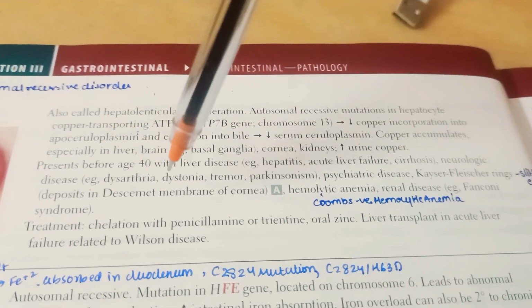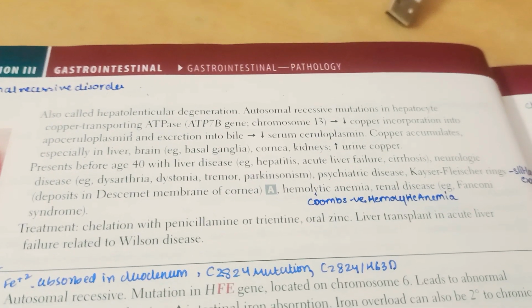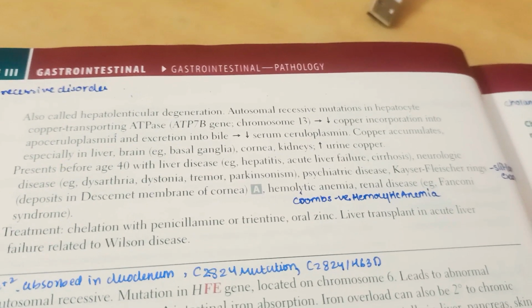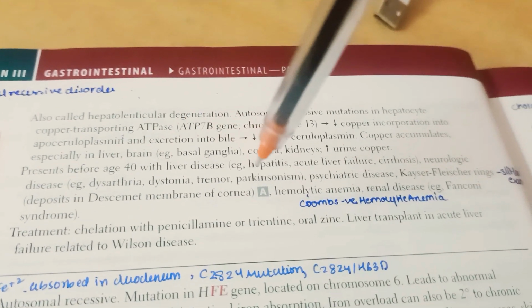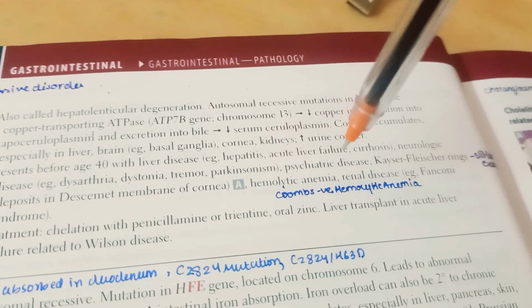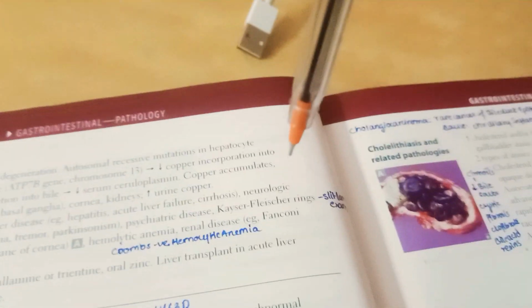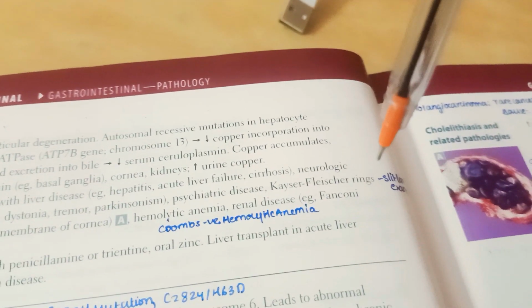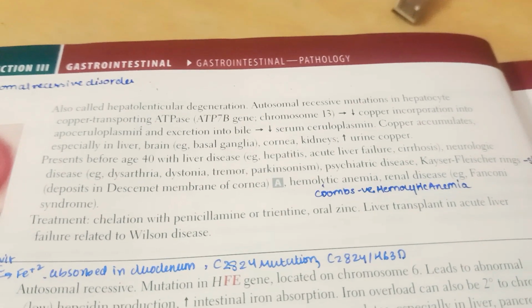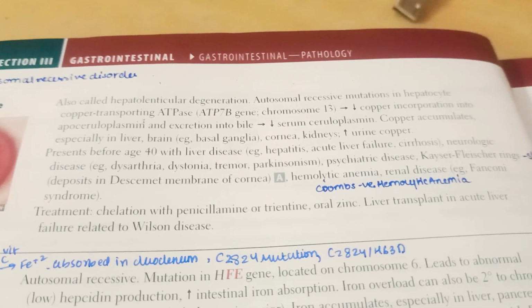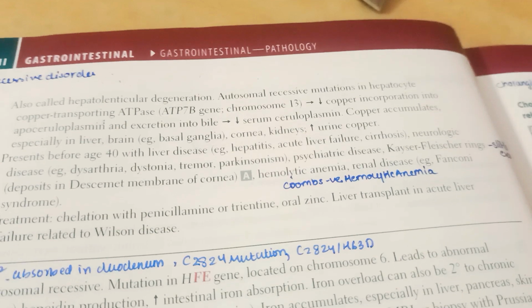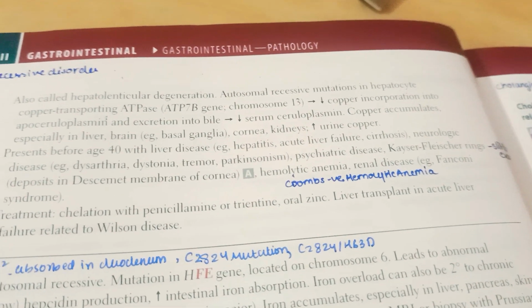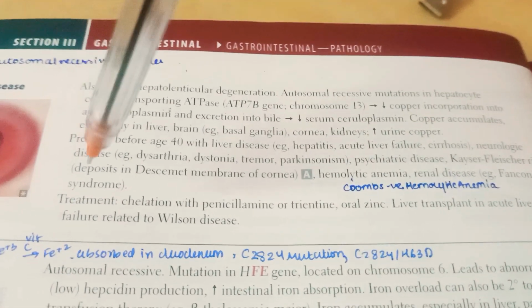It presents before age 40 with liver disease like hepatitis, acute liver failure, and cirrhosis, and neurological disease like dysarthria, dystonia, tremor, parkinsonism, and psychiatric disease. Kayser-Fleischer rings are seen on slit lamp examination. Deposits are also present in Descemet's membrane of the cornea. Hemolytic anemia, like Coombs-negative hemolytic anemia, is present, and renal disease, for example Fanconi syndrome.